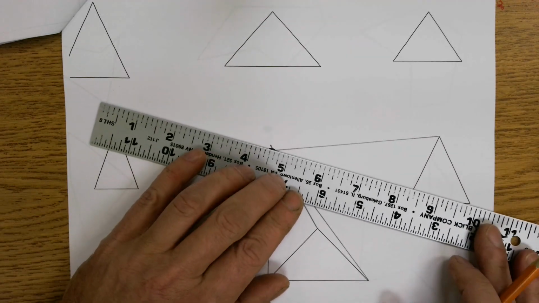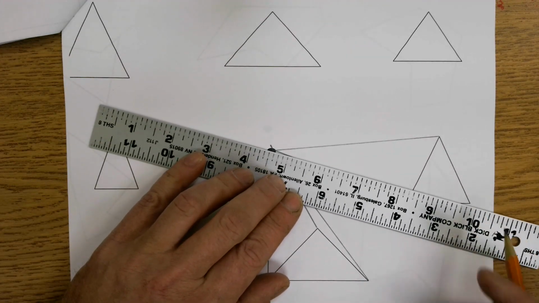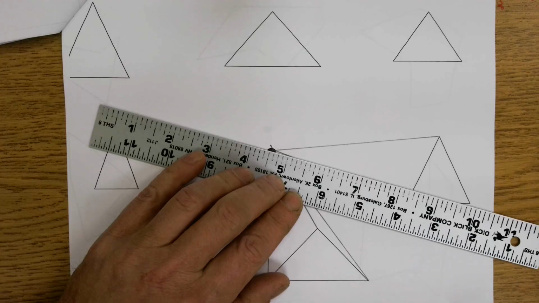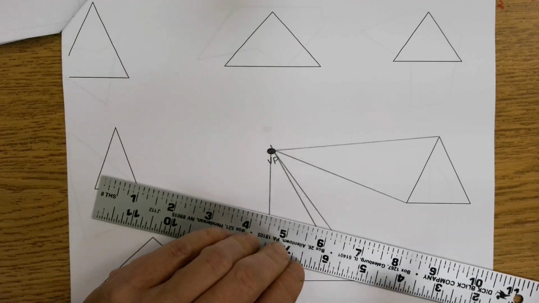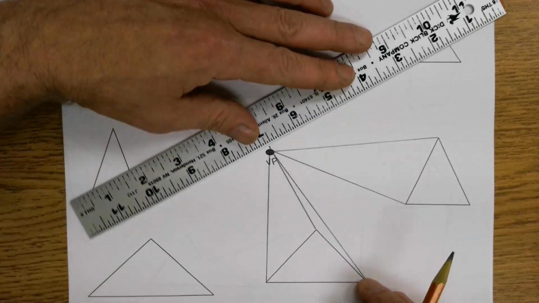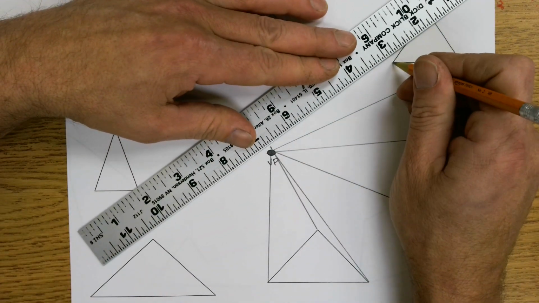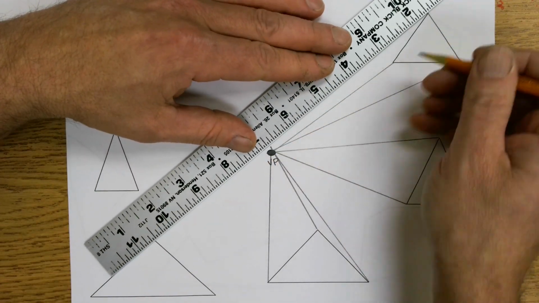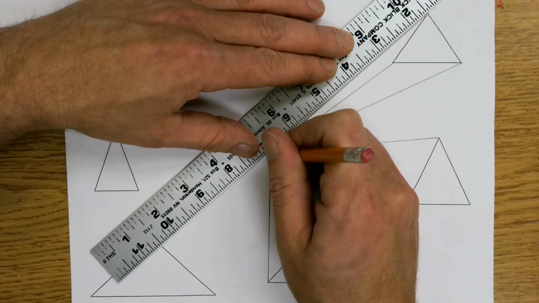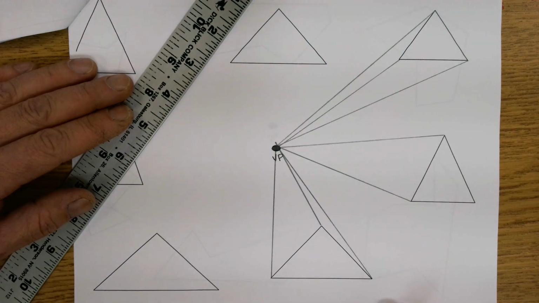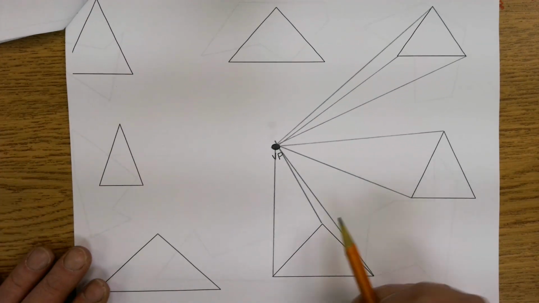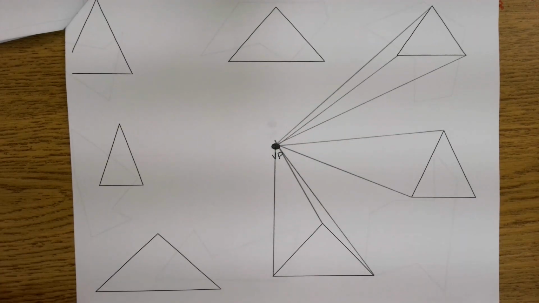That one's good. That one is no good because we'd have to be drawing through the triangle and we don't want to do that. So this one's finished. I'm going to do one more. 1, 2, and 3. So that one has 3. So you're responsible for doing all of these on this page.